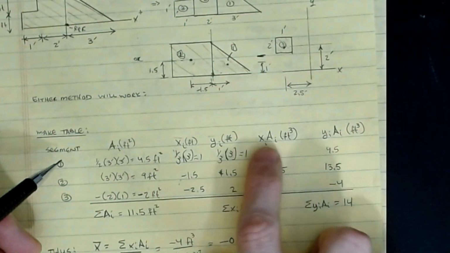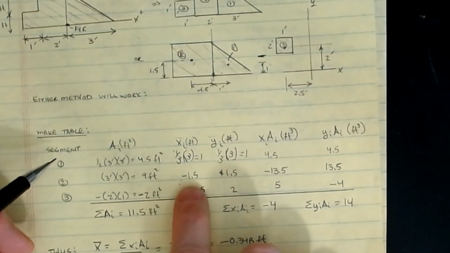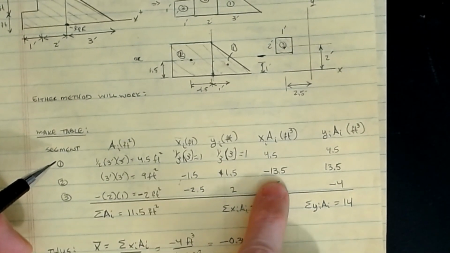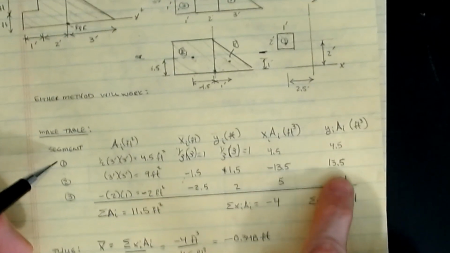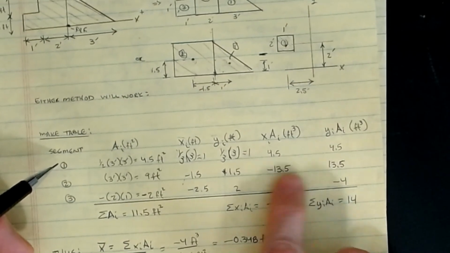Okay, so then I do my xi ai calculation. Minus 1.5 times 9 is minus 13.5, and yi ai is 1.5 times 9, which is positive 13.5. Again, you've got to watch the signs. Keep those on there. Okay.